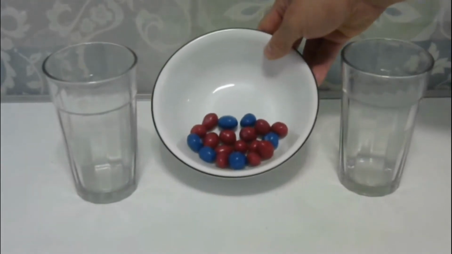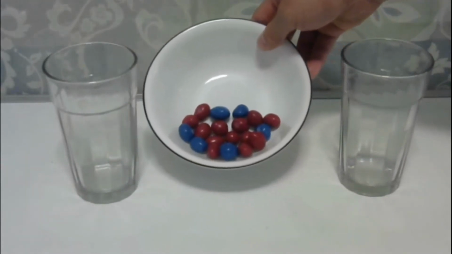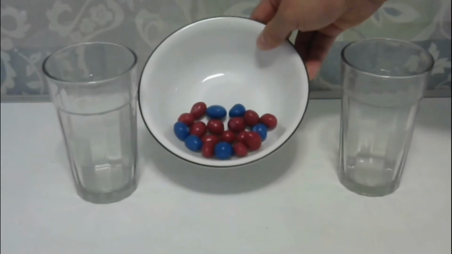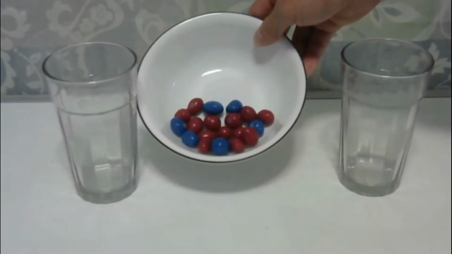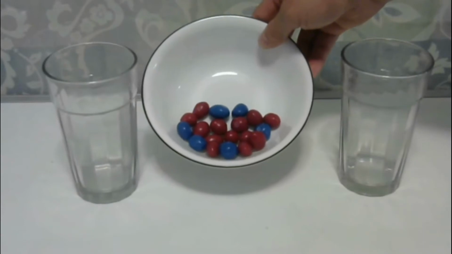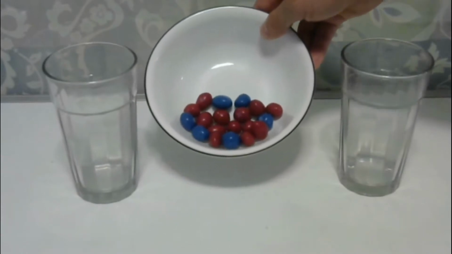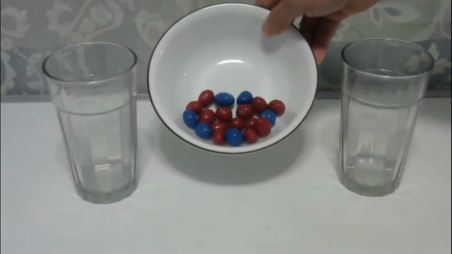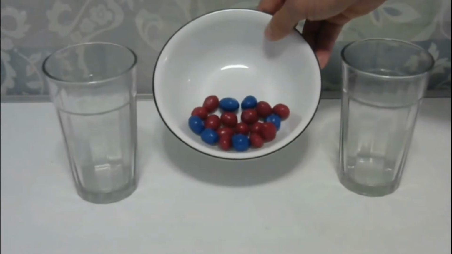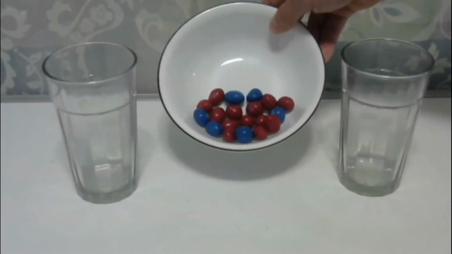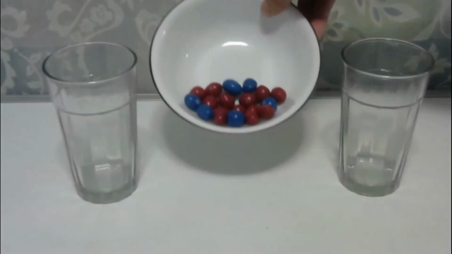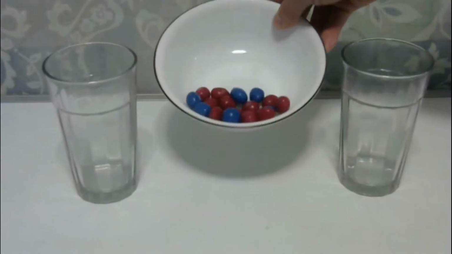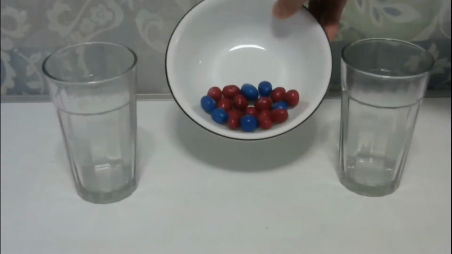Do you see 13 red M&Ms? The 13 red M&Ms, of course, came from the 4 red M&Ms from one cup and 9 red M&Ms from another cup, and 7 blue M&Ms. 7 blue M&Ms because there were 4 blue M&Ms from the first cup and 3 blue M&Ms from the second cup. So the 13 red M&Ms here and the 7 blue M&Ms for a total of 20 M&Ms.